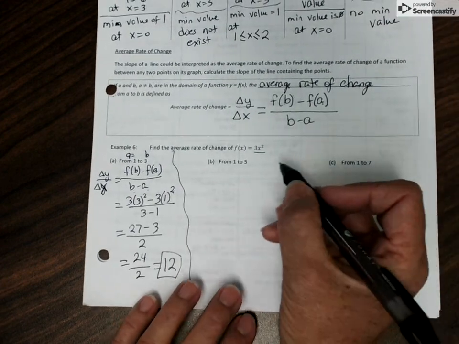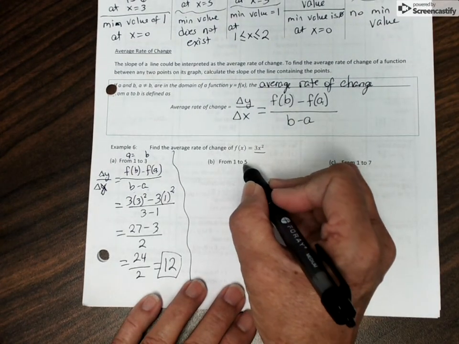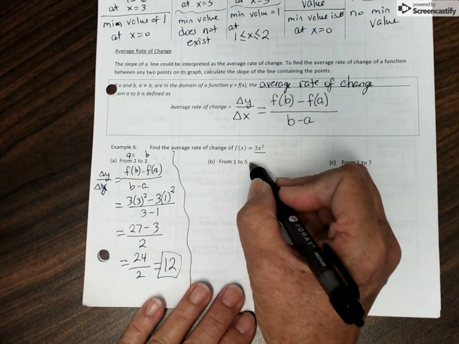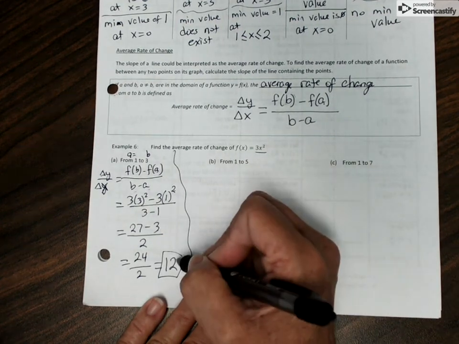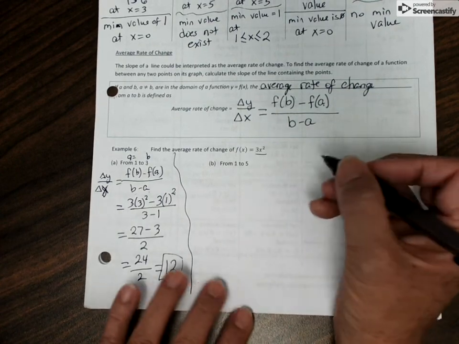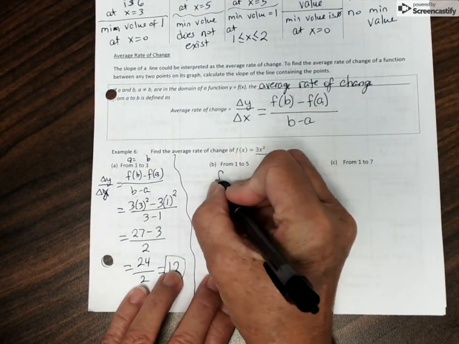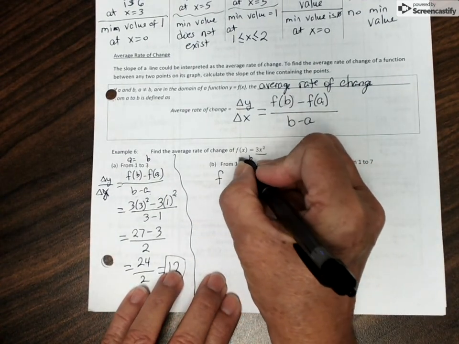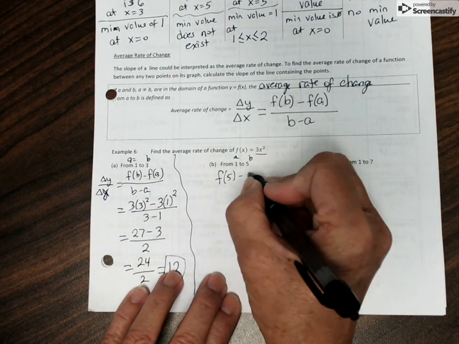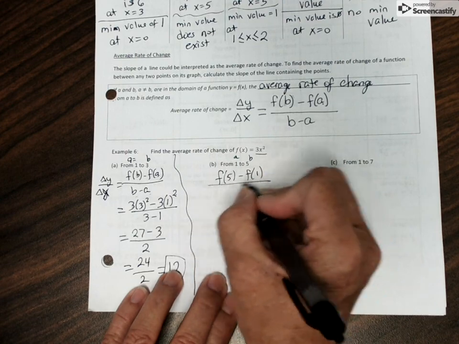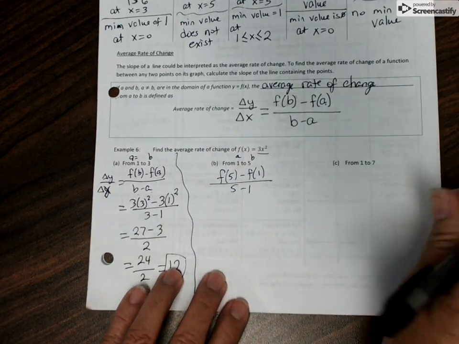Okay, now we're going to try and calculate our average rate of change from 1 to 5. If my function was a straight line, this rate of change would be the same as this one. But let's see if it's the same here. So I need to calculate f of b. So 5 is b, a is 1. So f of 5 minus f of 1 divided by 5 minus 1.